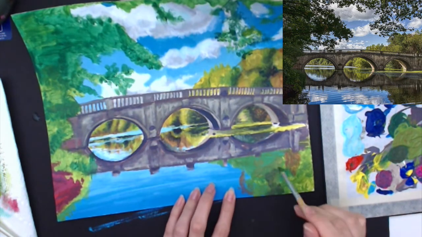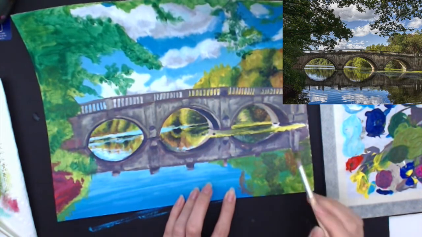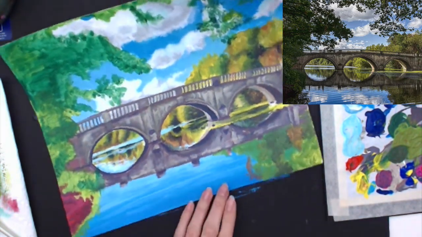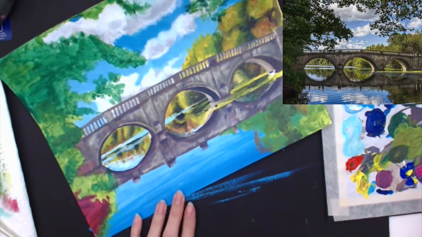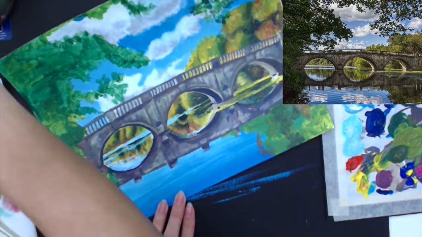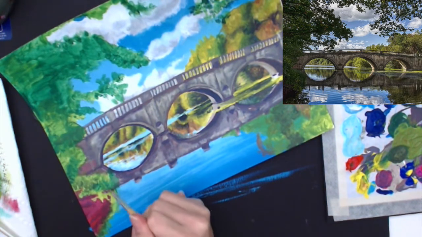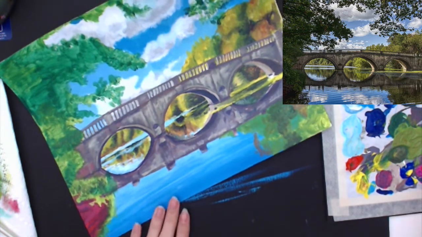Okay, so just pushing on with those details, working on the water reflection a little bit more. Again, think about keeping that brush moving from side to side, like the ripples in the water do. That will give you a more realistic looking reflection. And again, using that green that I made in other places, taking that opportunity.